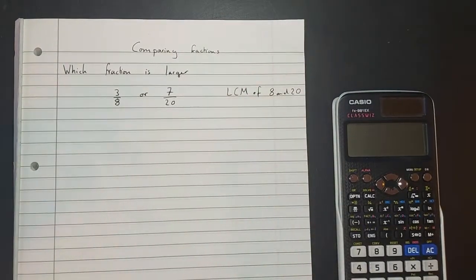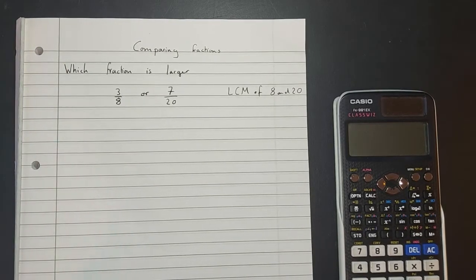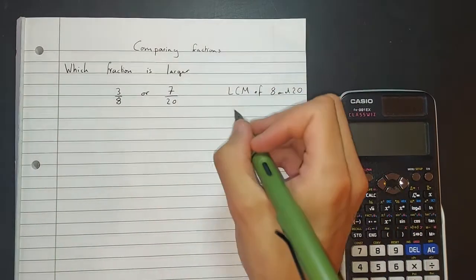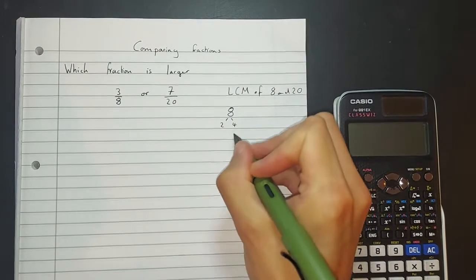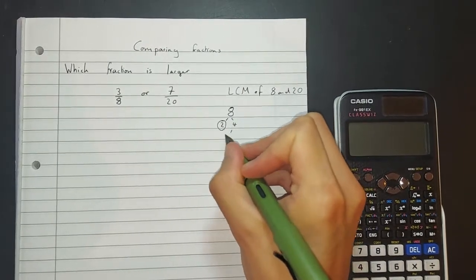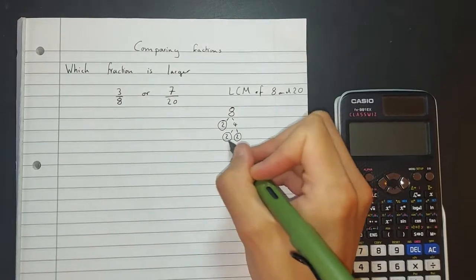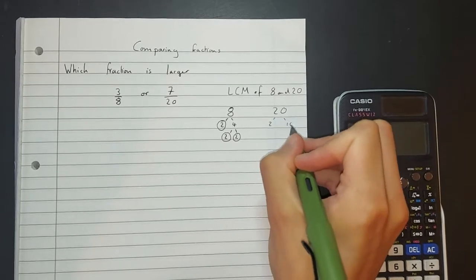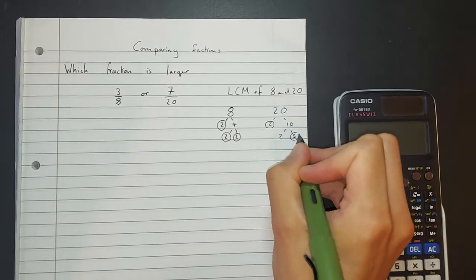You may be able to find this quite quickly just by listing your multiples or by thinking about the multiples. I'm going to do it using prime factor decomposition just to show that this is somewhere else where this is applicable. So let's have a look. 8 is 2 times 4. 4 is 2 times 2. So 8 is 2 times 2 times 2. Let's have a look at 20. 20 is 2 times 10. 10 is 2 times 5.